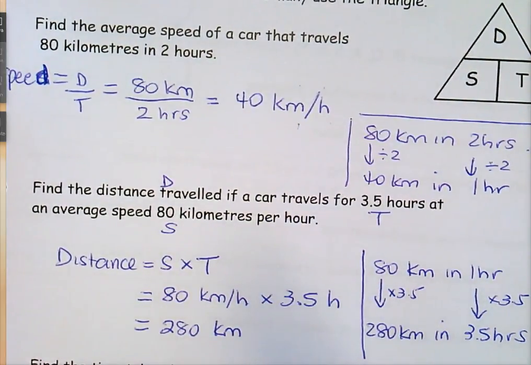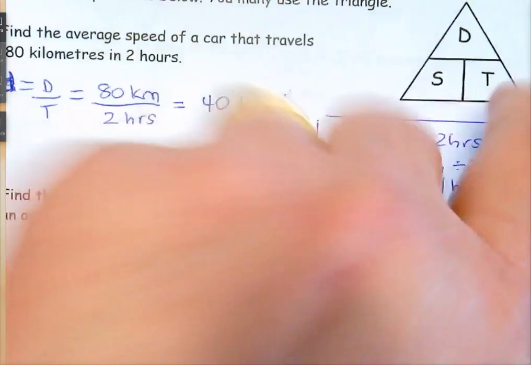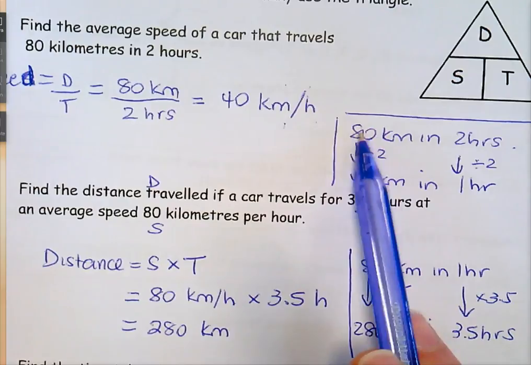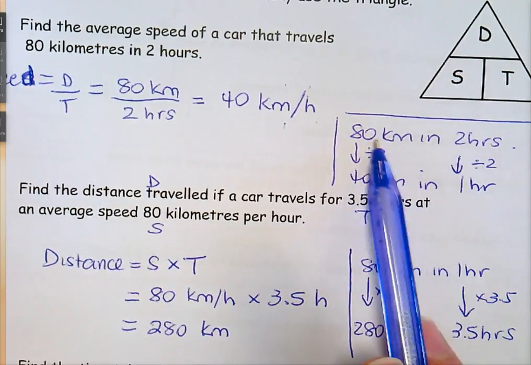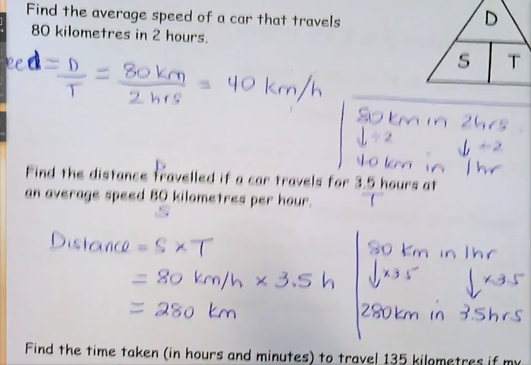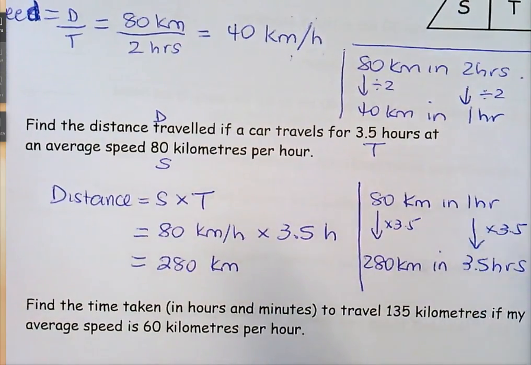So girls, you won't always be given this DST triangle. The best thing to do with these types of questions is to write down what you've got. I've got 80 kilometres in 2 hours, so that's 40 kilometres in 1 hour. And the way we did this distance one.